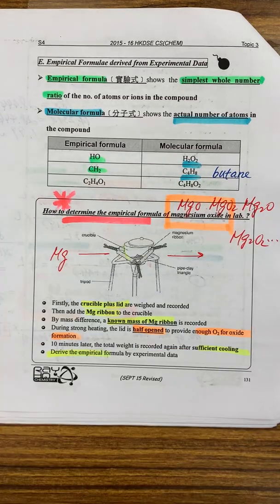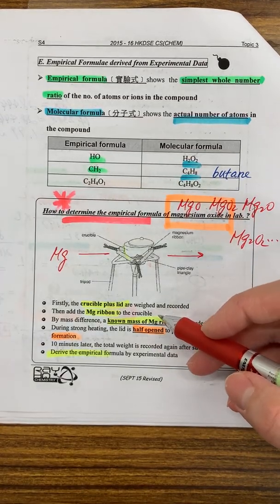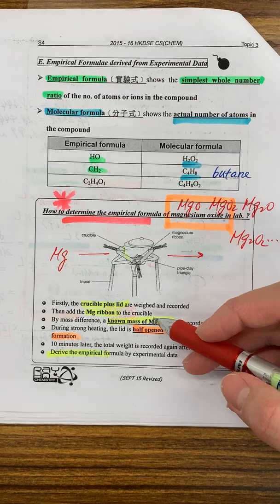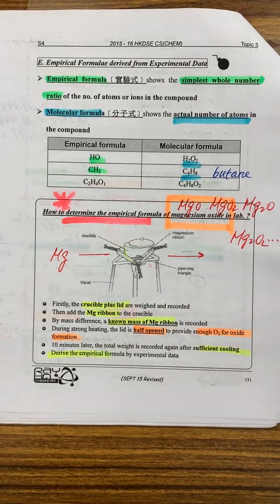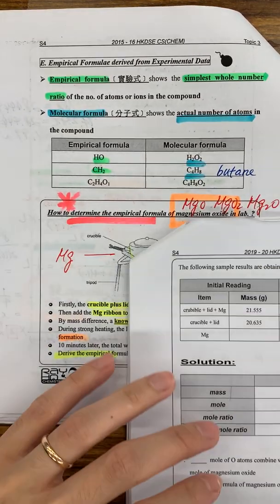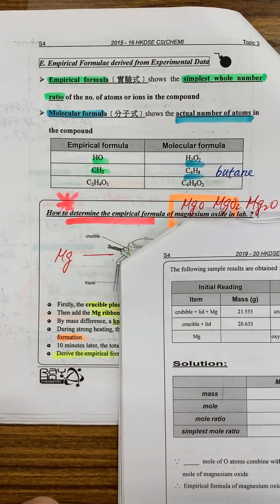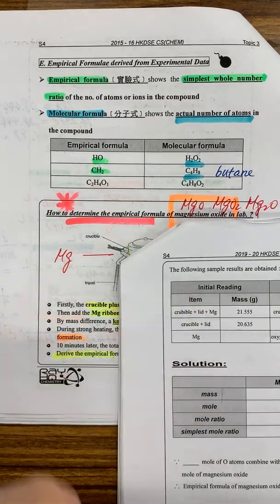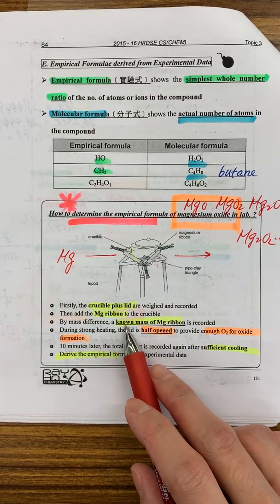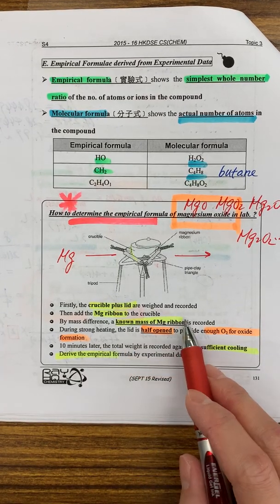This is the subtraction method. If you are asked to put a certain mass of magnesium into the crucible, we add it by this subtraction method, and then you get the known mass.